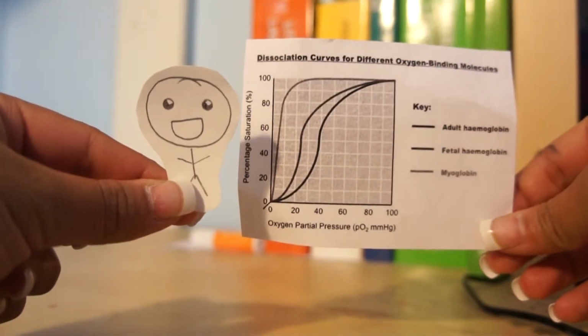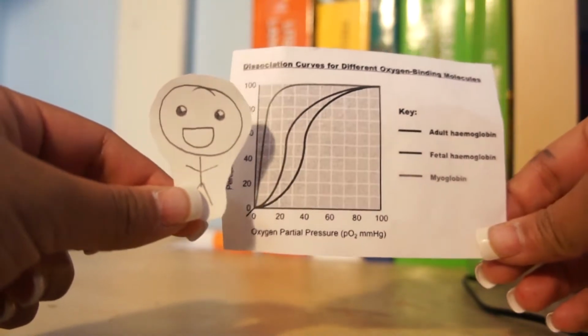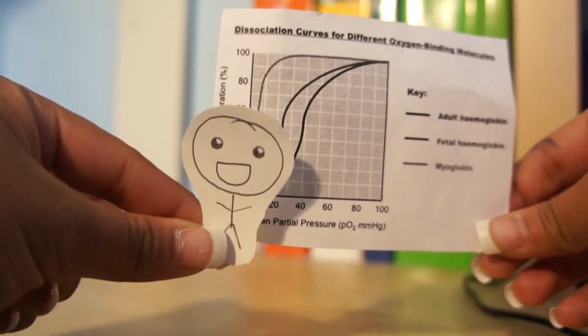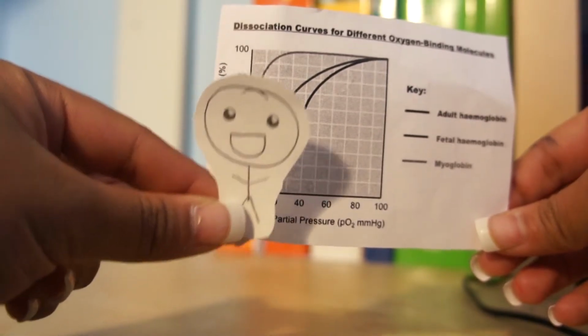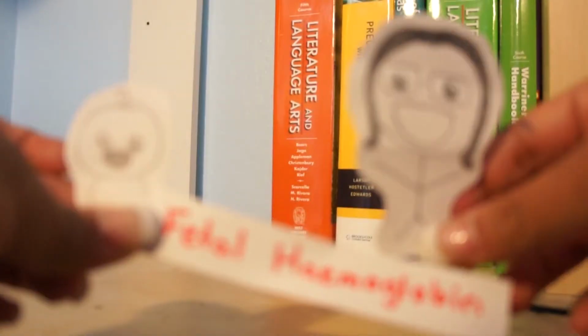In adult hemoglobin, the dissociation curve displays a typical sigmoidal shape due to the cooperative binding. So there's low saturation of O2 when partial pressure is low, and high saturation of O2 when partial pressure is high. Now we move on to fetal hemoglobin.